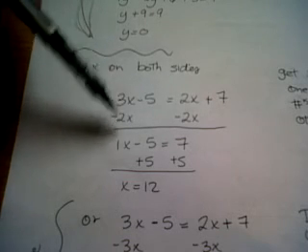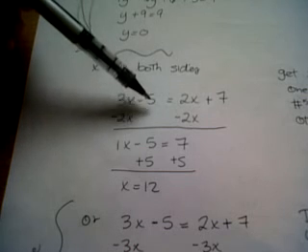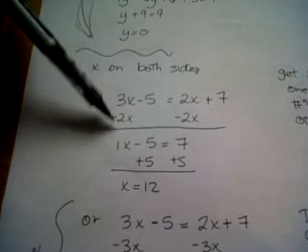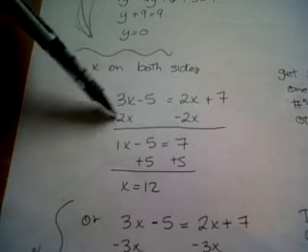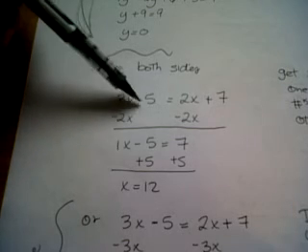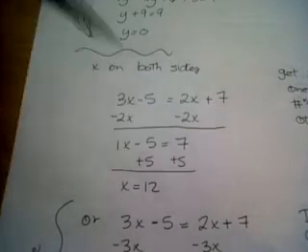But if I subtract 2x from the right-hand side, I have to subtract 2x from the left-hand side. And I'm going to make sure that I line it up with combining the like terms. I can't subtract 2x from 5 because those are not like terms. I have to subtract 2x from the 3x. So 3x minus 2x leaves me with 1x. I still have my negative 5 equals 7.